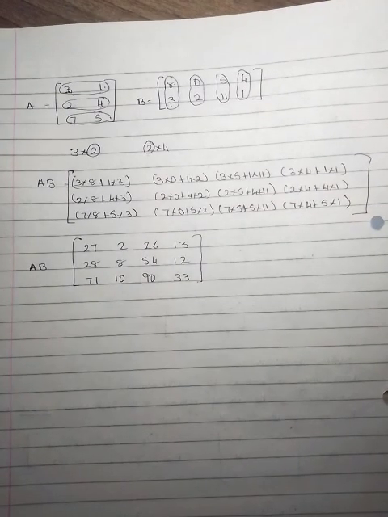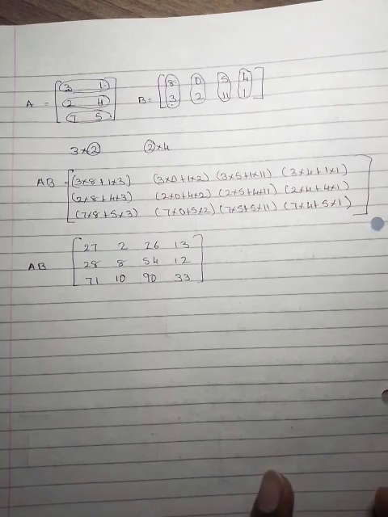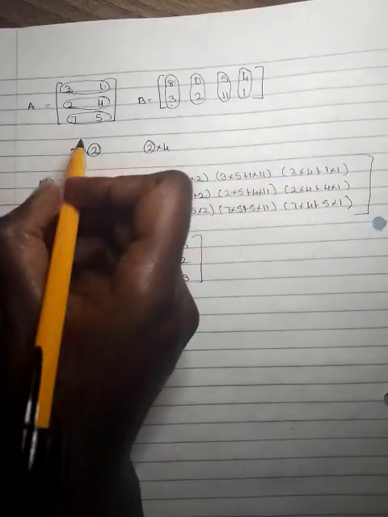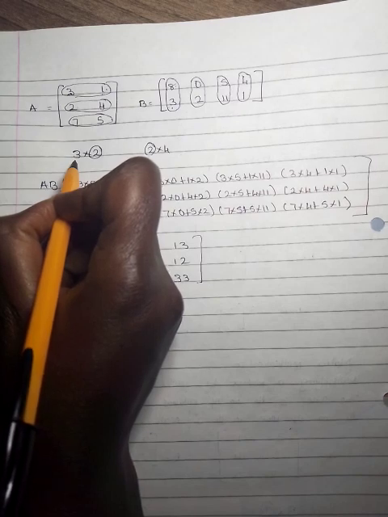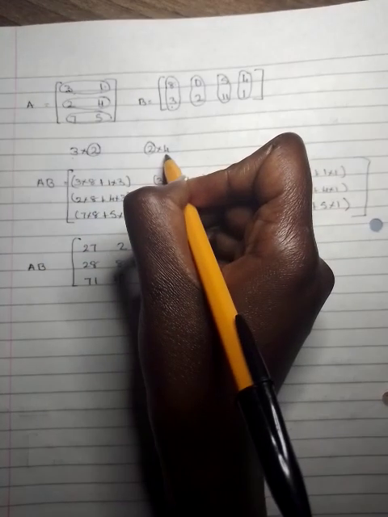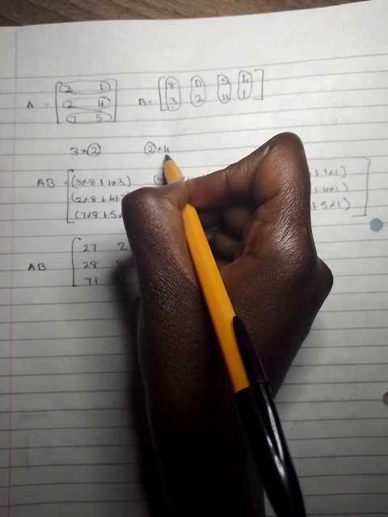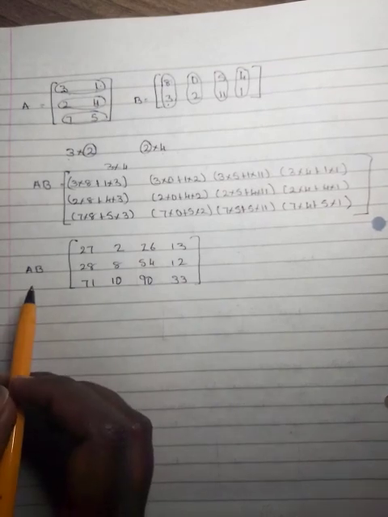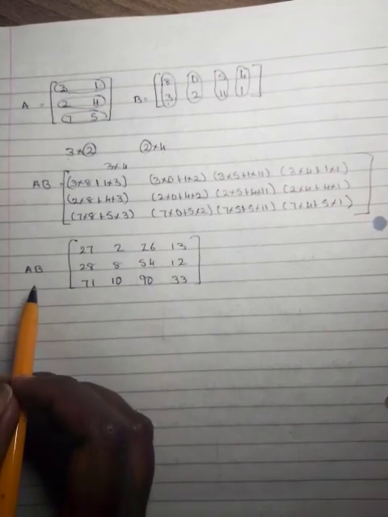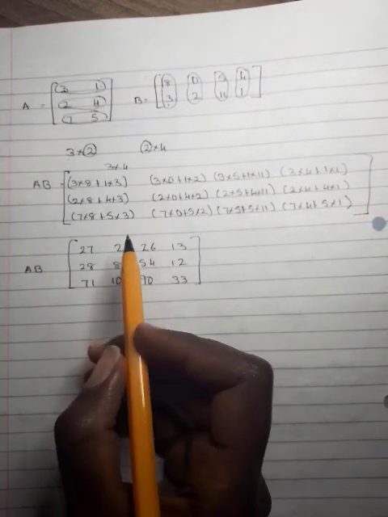Now there's something you need to note here. The number of rows in the first matrix and the number of columns in the second matrix is 3 by 4. Let us look at the matrix that we have gotten from the multiplication.